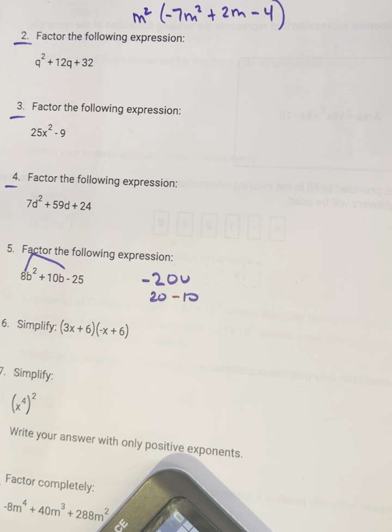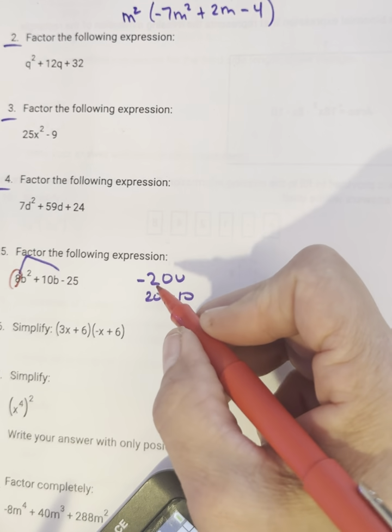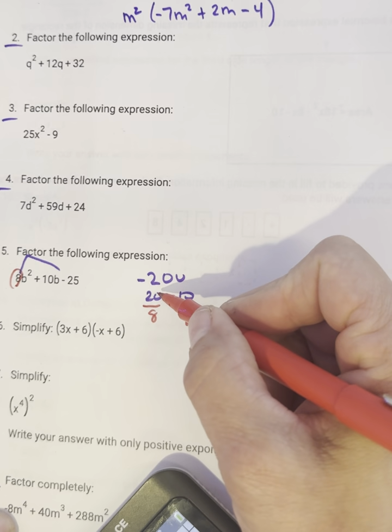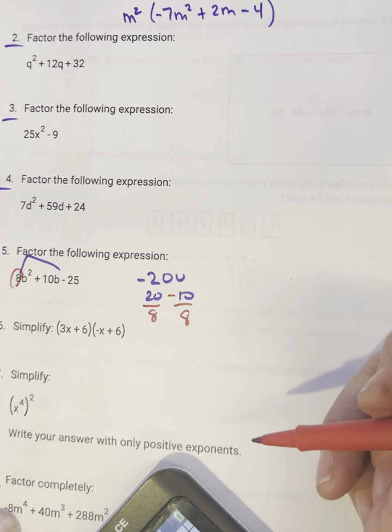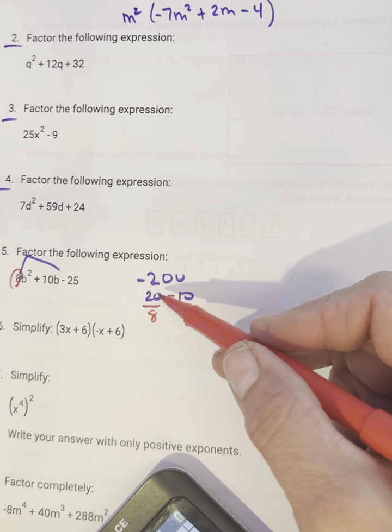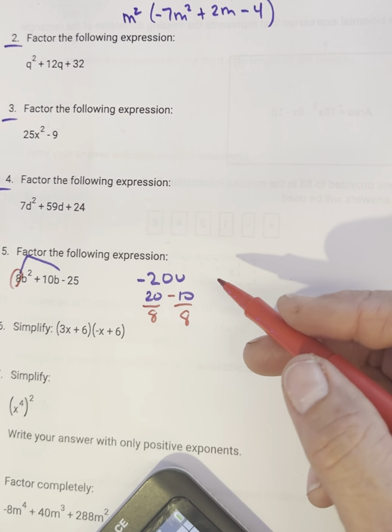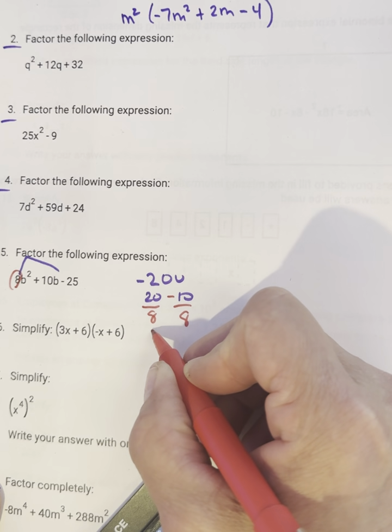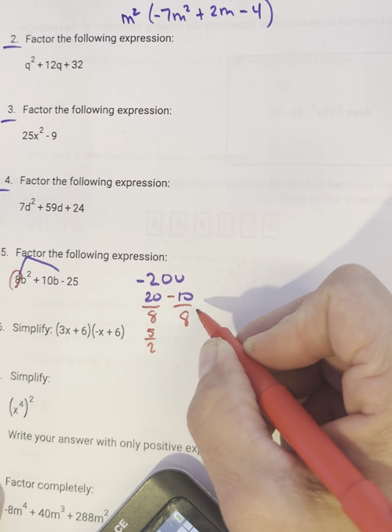Then you take the number that's out front that you multiplied, 8, and you divide and reduce. So 20 over 8 reduces, first I look at it as 10 and 4, and then 10 and 4 reduces to 5 and 2. So that one ends up being 5 and 2.